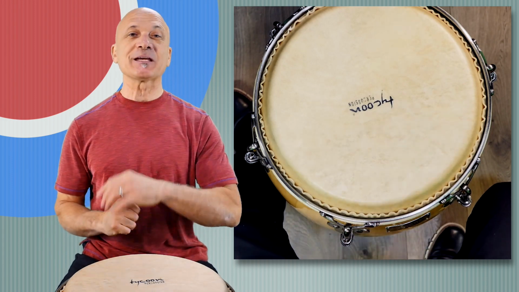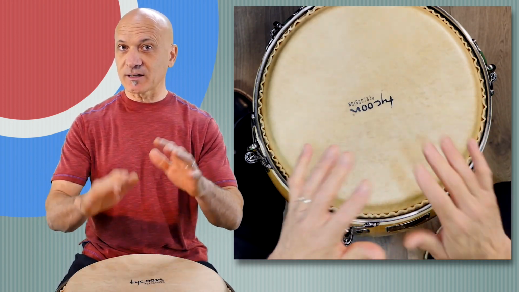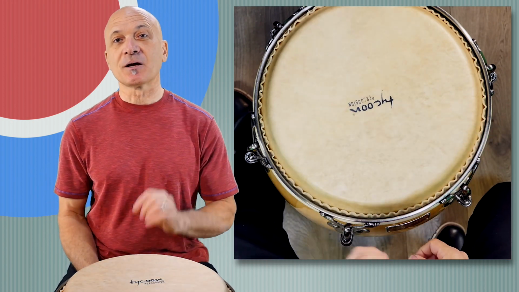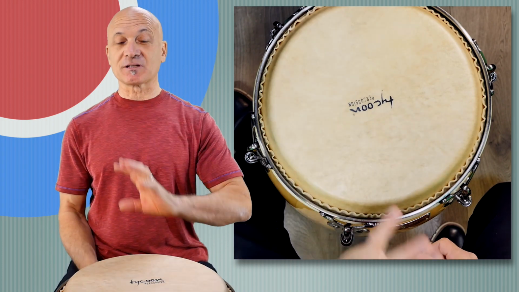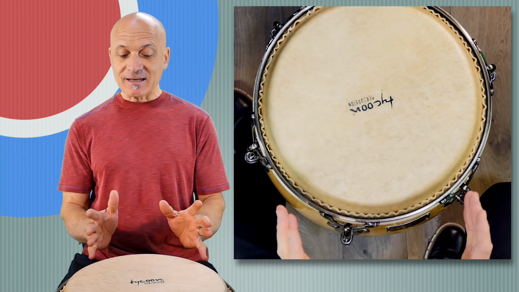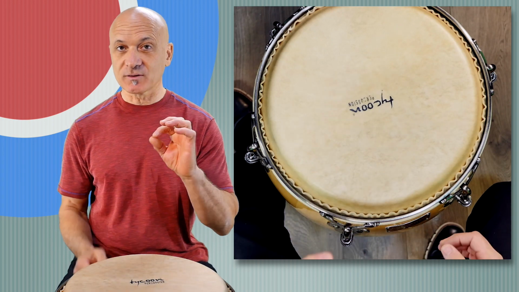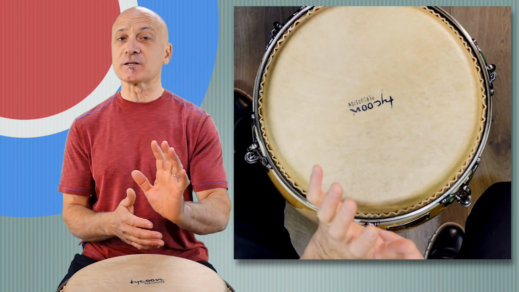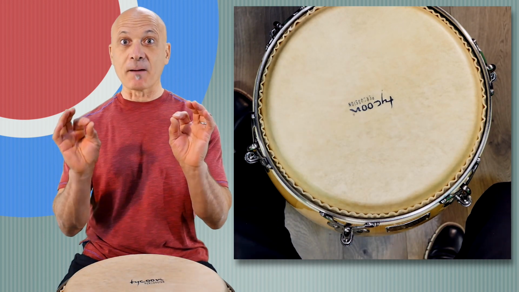Now, let's make it interesting. I'm going to keep my hand pattern, right, left, right, left, right, left, but I'm going to add some opens in the left. And that makes it really interesting. You can build on this. So get this basic pattern down. Then you can add the left hand playing some different notes on the different open tones on different parts of the measure, different numbers, if you will.